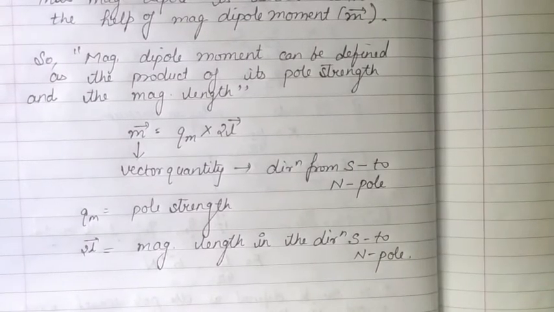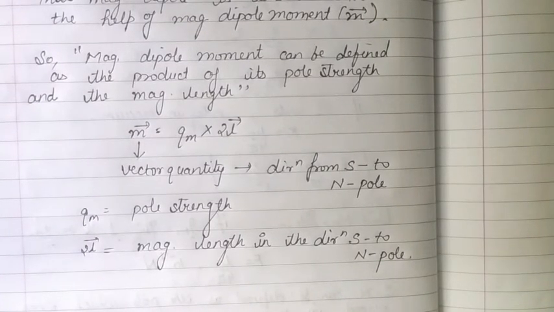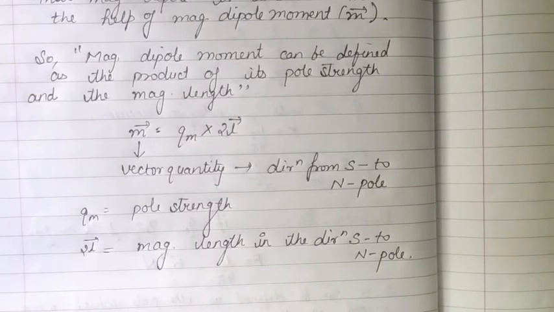So m vector equals qm into 2l vector, where qm is the pole strength and 2l vector is the magnetic length of the dipole measured in the direction south to north pole.